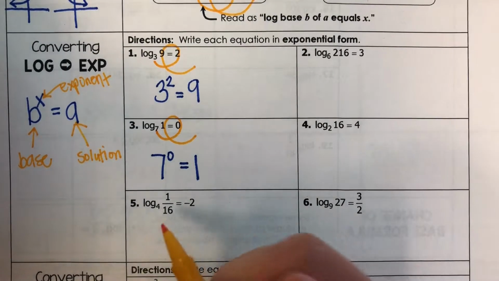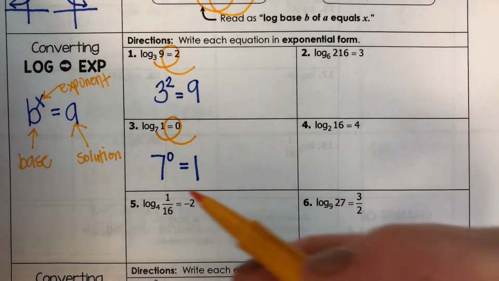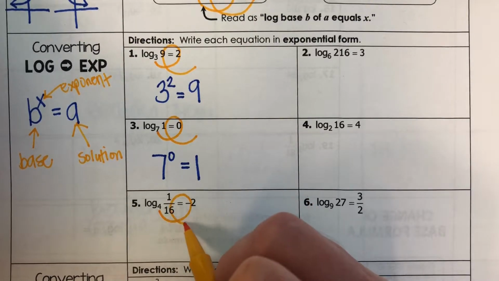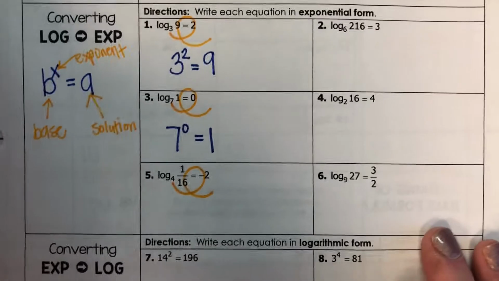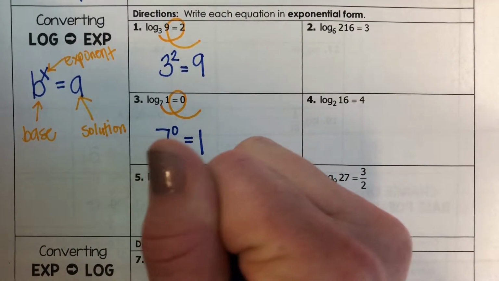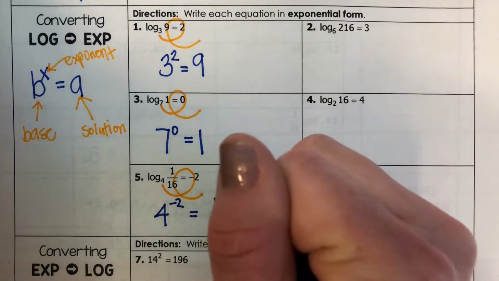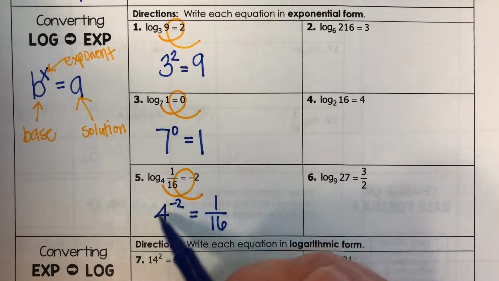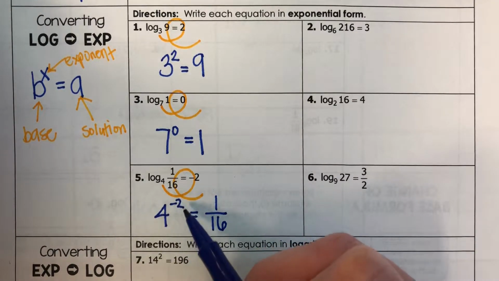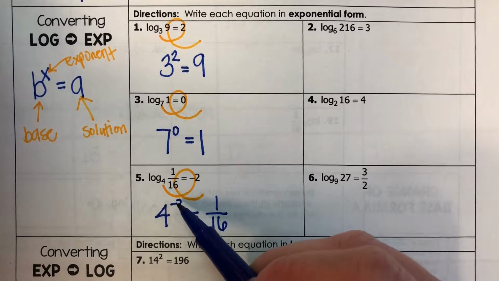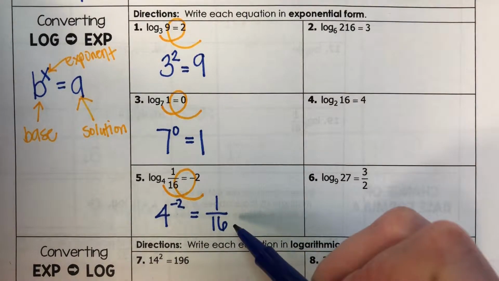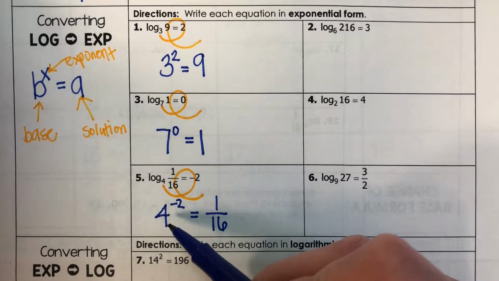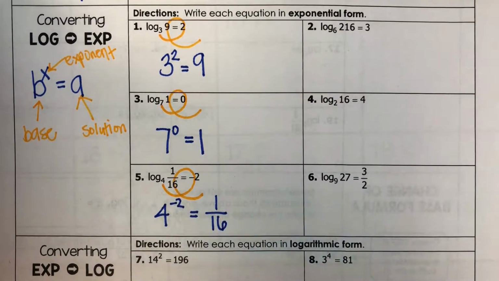Okay? And then this one right here looks a little funny because it's got a fraction. Right here, we've got 4 through the negative 2, right here through the 1/16. That would be written 4 raised to the negative 2 power is equal to 1/16. Now we know that this is going to be a true statement because we know we're not allowed to have negative exponents. In order to get rid of negative exponents, we have to create a fraction that drops this 4 down to the denominator and makes this 4 to the second power, which is 16.